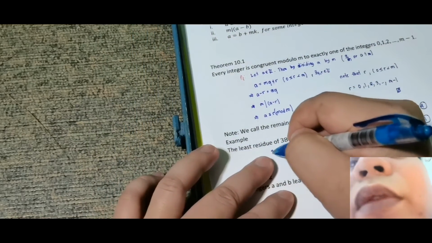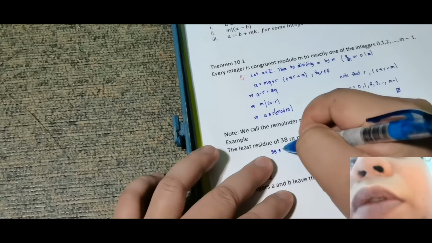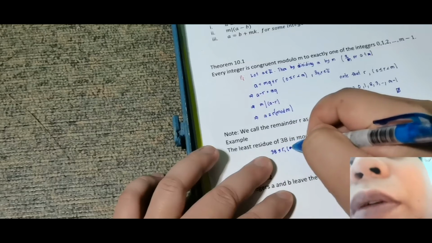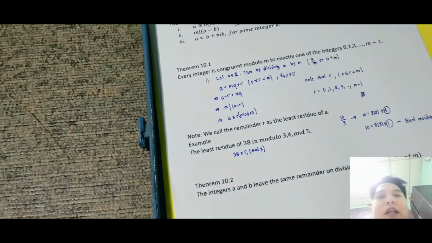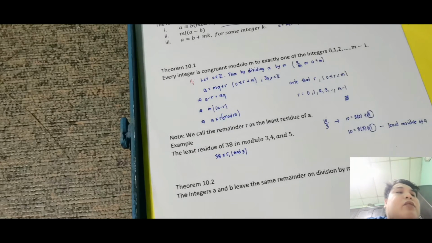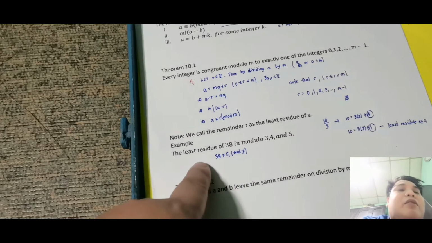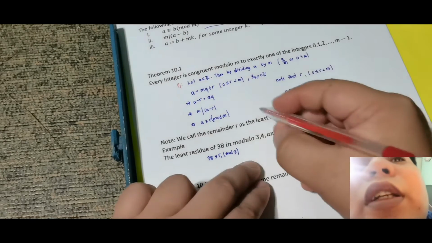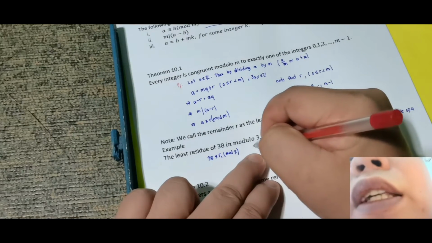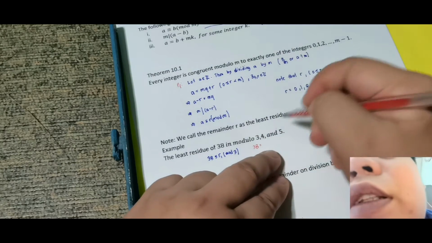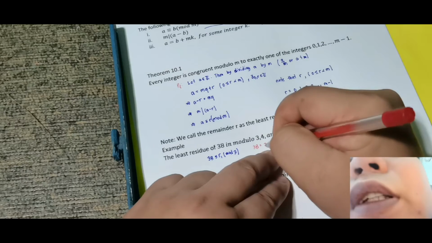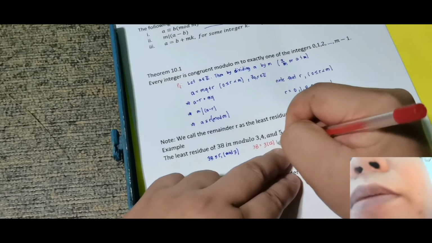So we have 38 congruent to r sub 1 modulo 3. Anong klaseng r sub 1 yan? Upon dividing 38 by 3, ano ang possible cases dyan? Pinakamalapit dito sa 38 is 3 times 12, that is 36, plus 2.